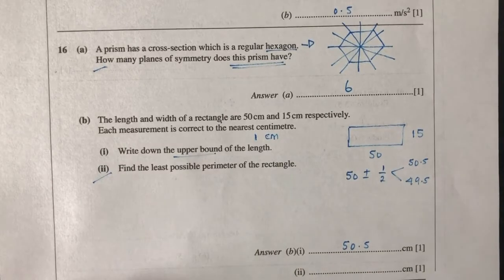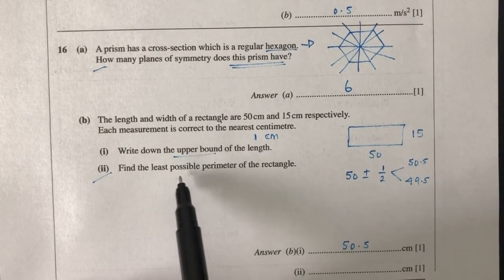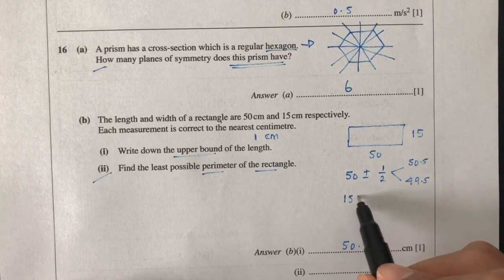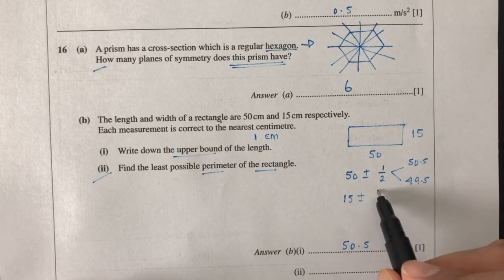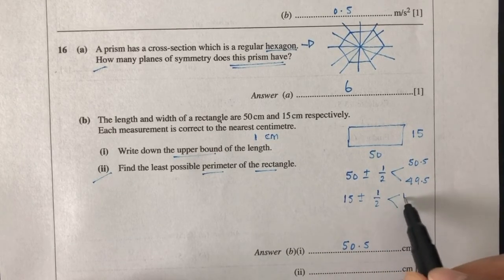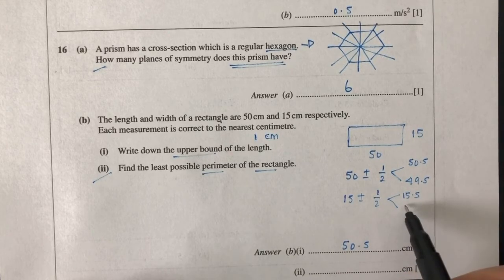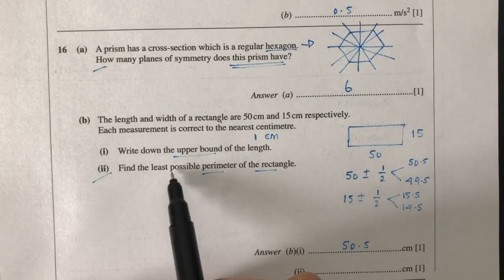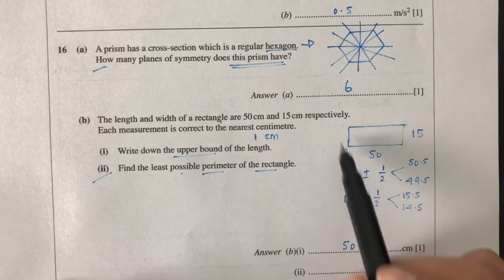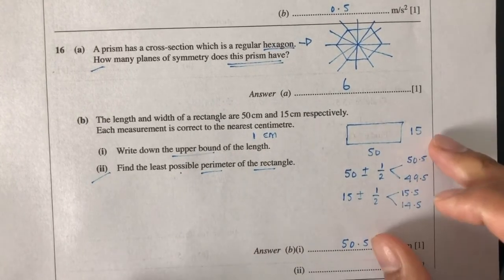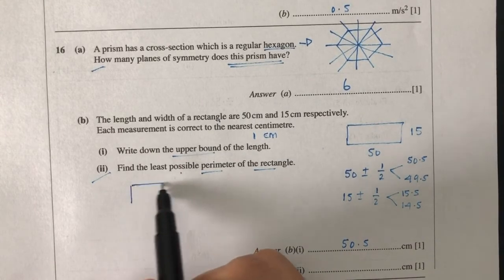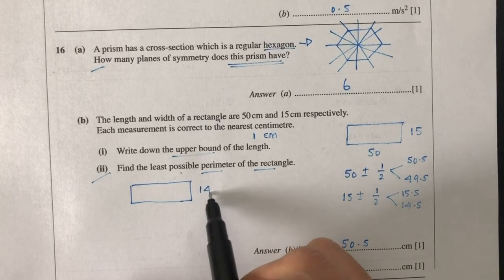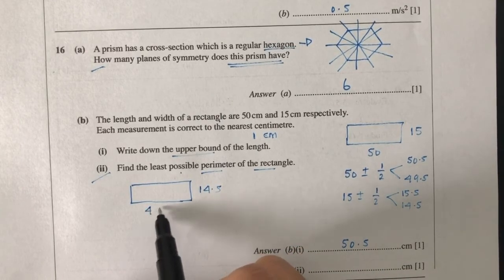Now part 2, find the least possible perimeter of the rectangle. So you also have to find the boundaries for the width. Half of 1 will be 15.5 and 14.5. Now for the least possible value, we have to take the smallest possible value for each length. So the rectangle will look something like this. This will be 14.5 and this will be 49.5.